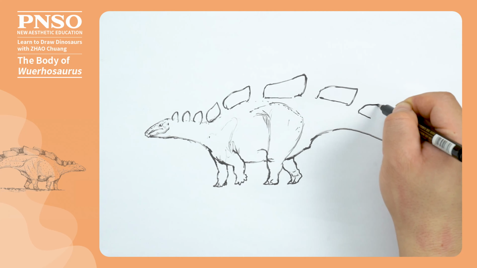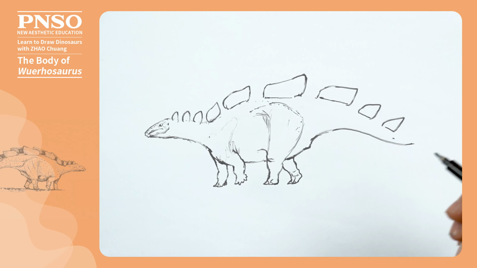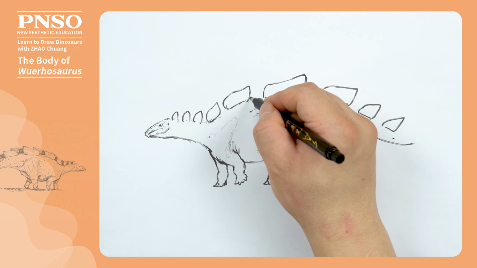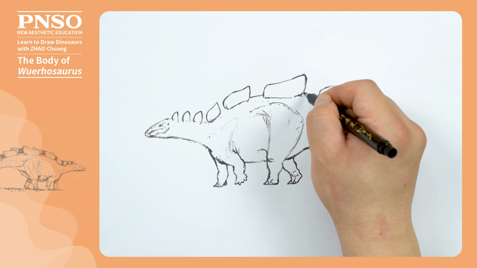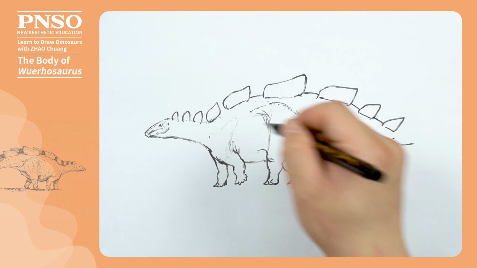Because the tail was relatively flexible, the bony plates here can also be drawn relatively narrow. The closer to the tail end, the narrower the bony plates were. We have just finished the bony plates on one side.